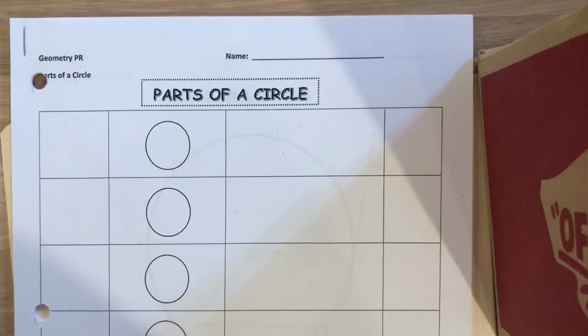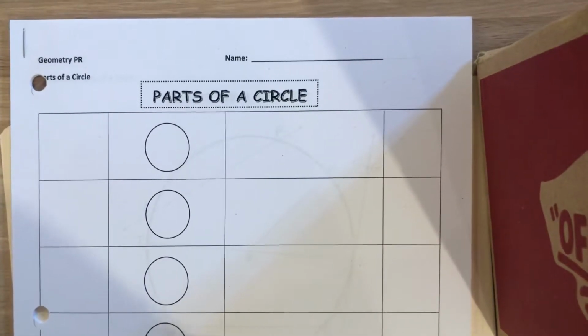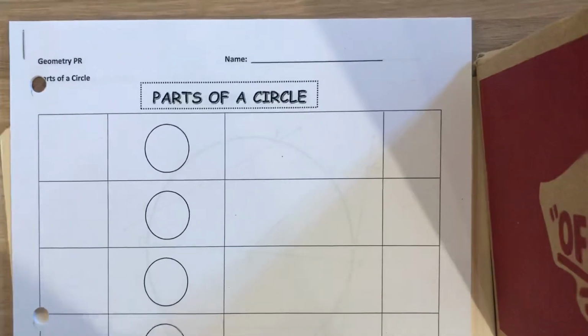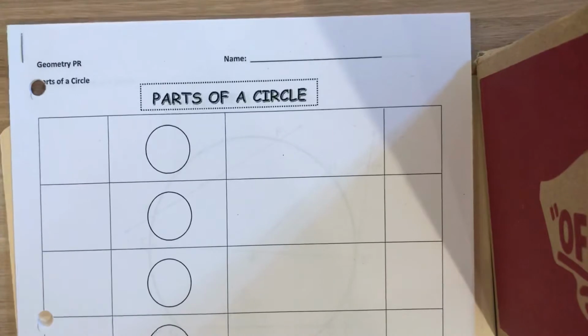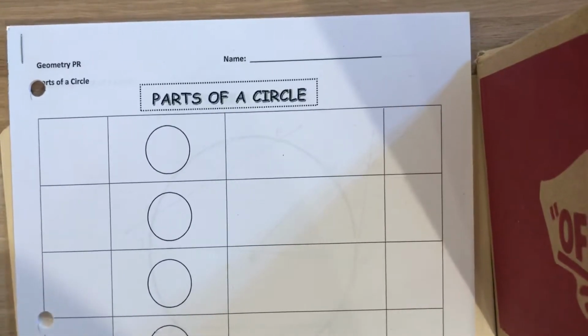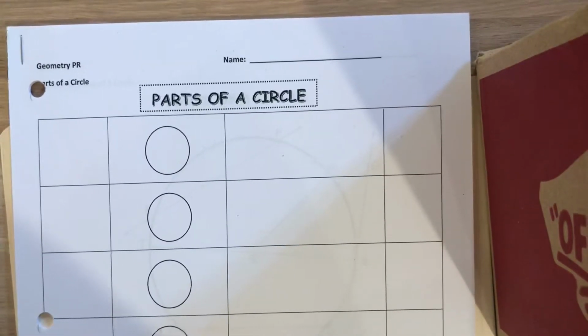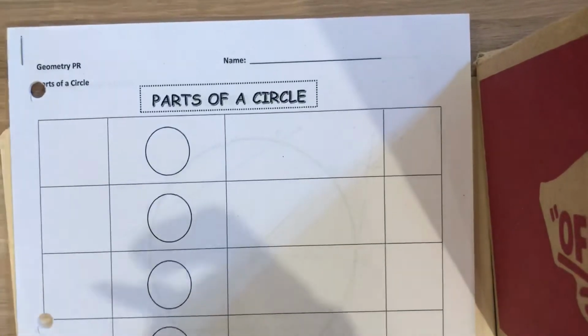Hi guys, this is going to be our first lesson that we do online. So the next packet that you guys have with you at home and that we're going to do together is all about circles. Before we can talk anything about circles, we have to learn about the parts of a circle.